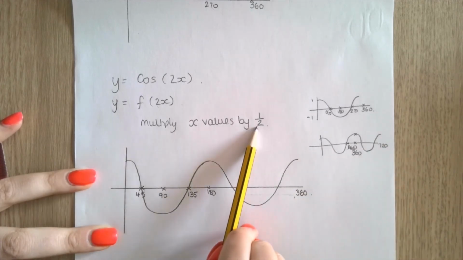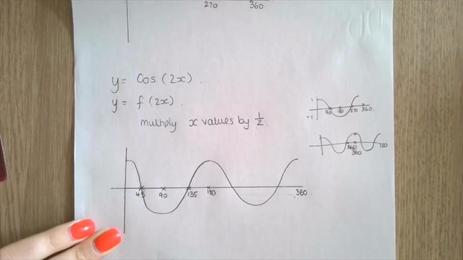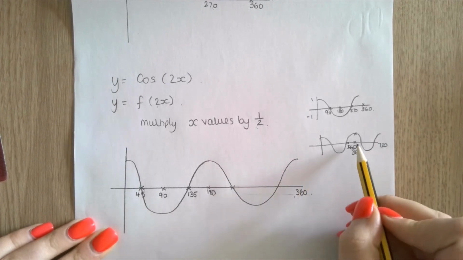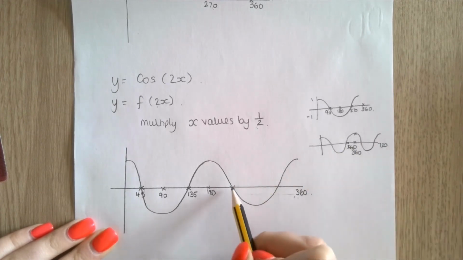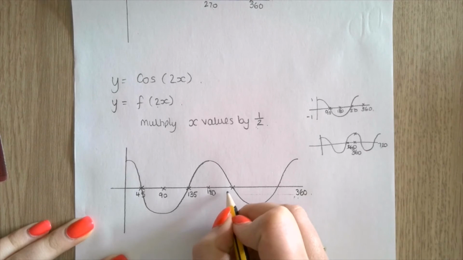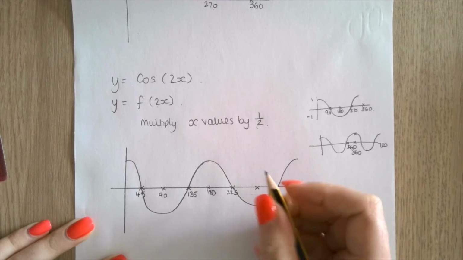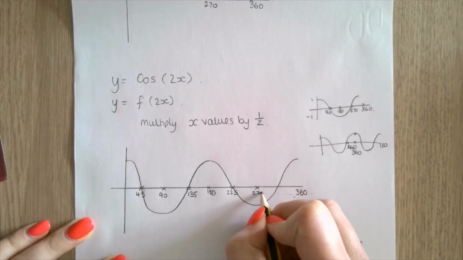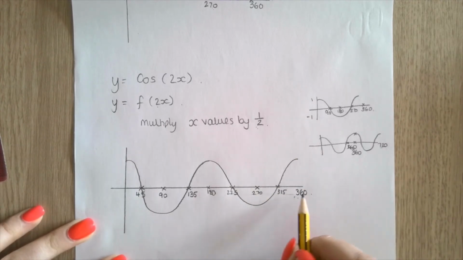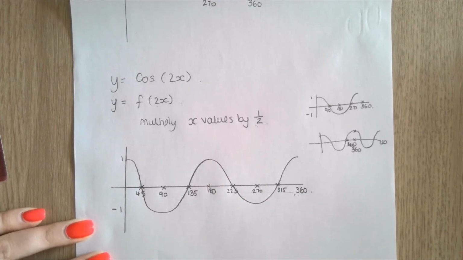When we multiply our x values by a half, the 720 will become 360, and therefore we can add in these values here. This point here, when we multiply by a half, we get 225. We have the minimum point here at 270. We have this point here at 315 degrees, and then that one at 360. My maximum points are at 1, my minimum points are at -1.